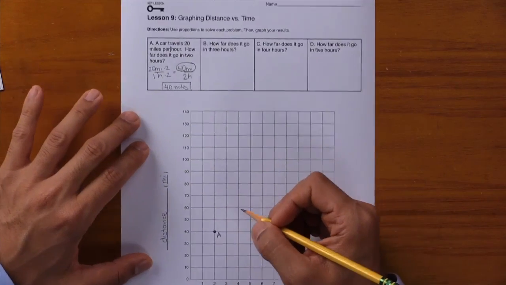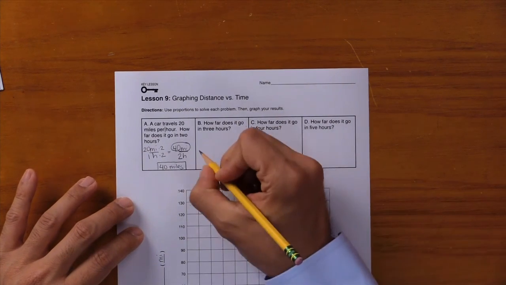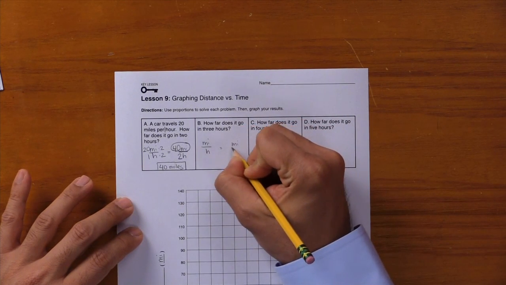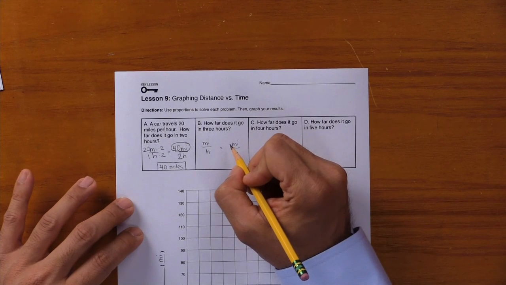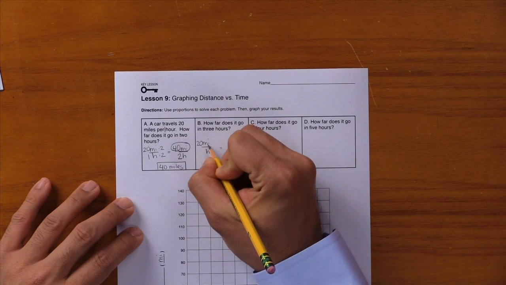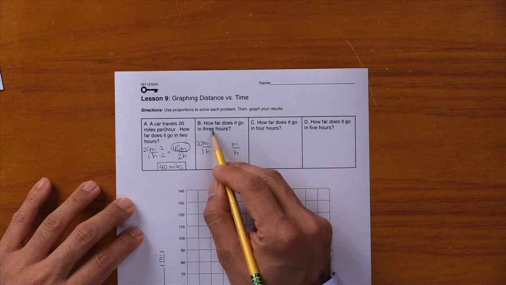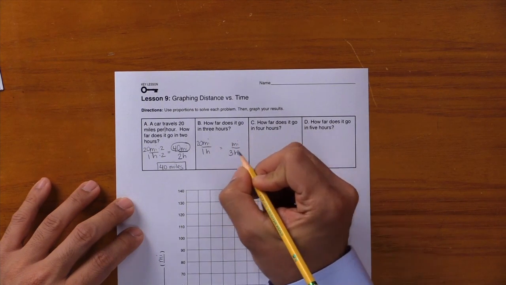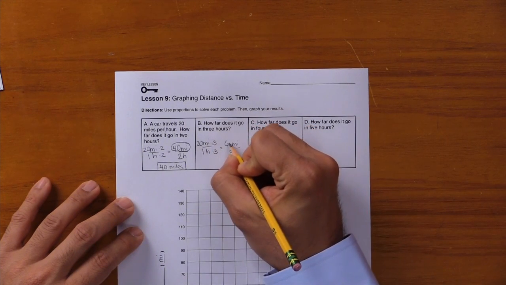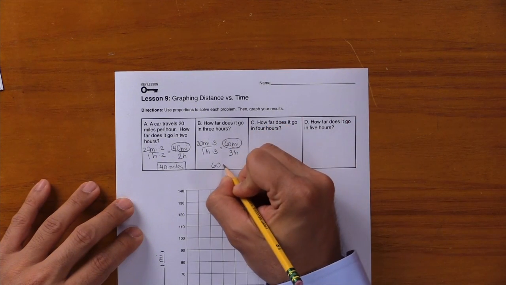Here's box B. How far does it go in 3 hours? So let's set up a proportion. Miles per hour equals miles per hour. And the car is going the same speed of 20 miles per hour. So I'll write that down. 20 miles per 1 hour. How far does it go in 3 hours? So 3 goes right here. Multiply by 3. 20 times 3 gives you 60. And box B is 60 miles in 3 hours.